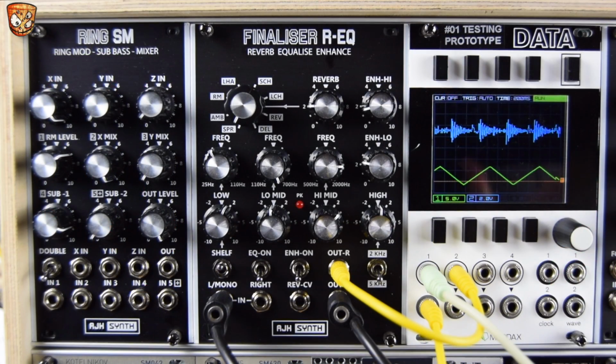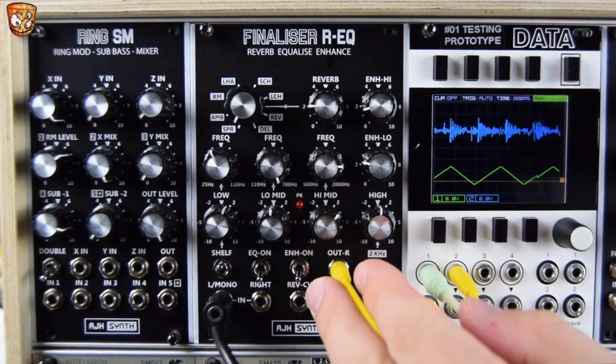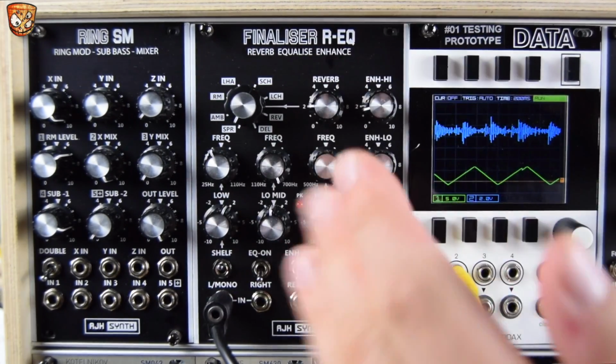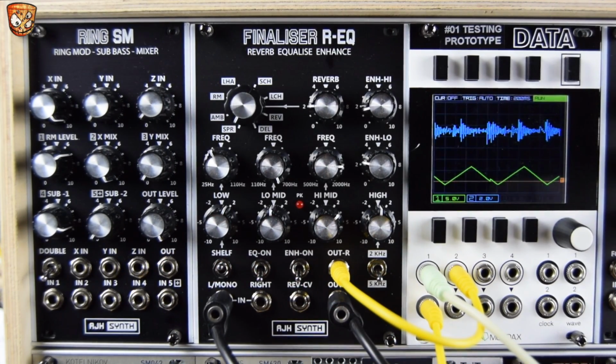So as this is called a finalizer, I thought I'd run it first over a full patch, the final thing. We have some drums and a synth riff. Let's just listen to that for a second. And it's coming into the Finaliser REQ, fully wet. This isn't on a send, this is all coming through this in mono to the left input, and then we're coming back out and this is what I'm recording.